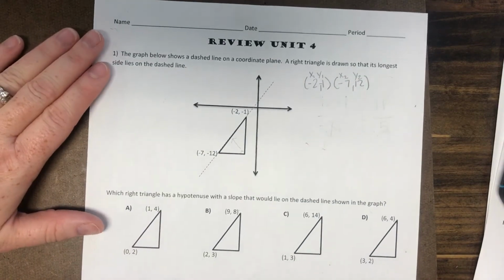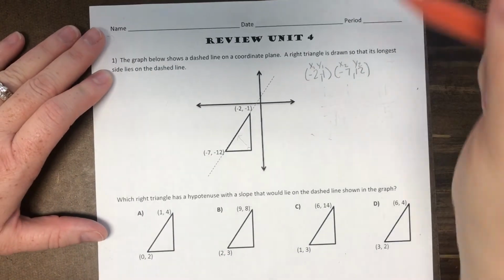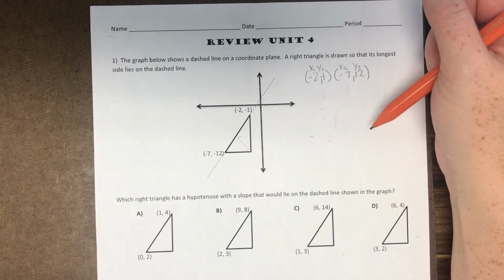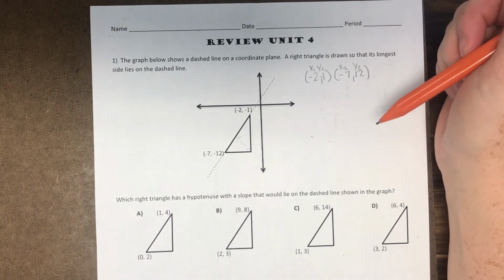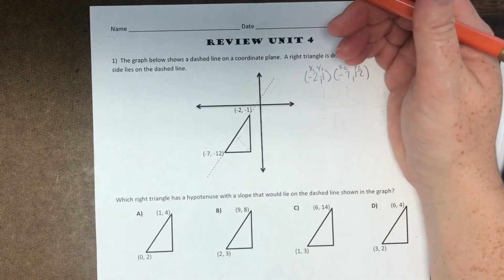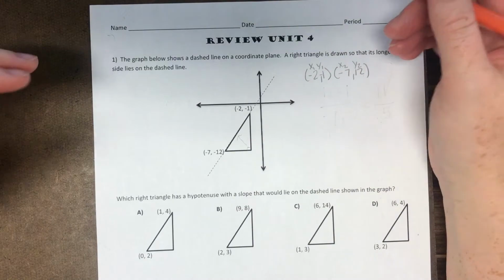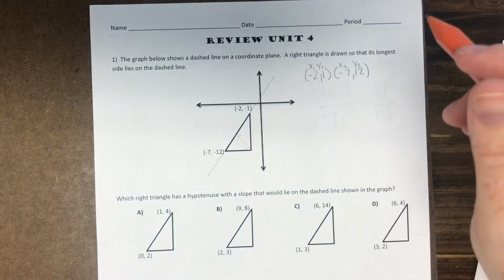Okay, so here is review unit 1. So we're going to go through these questions all the way through. It may be in 2 videos, depends on how long it takes. Look over your questions, make sure you solve the same way or have the same answer and understand why I had it the way I had it.